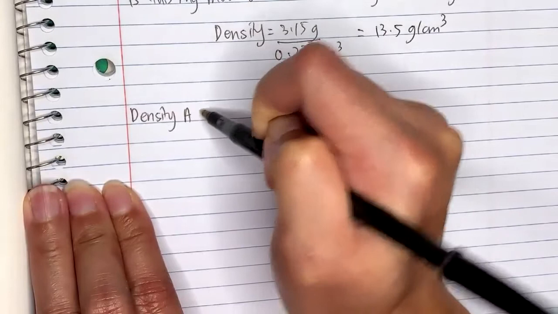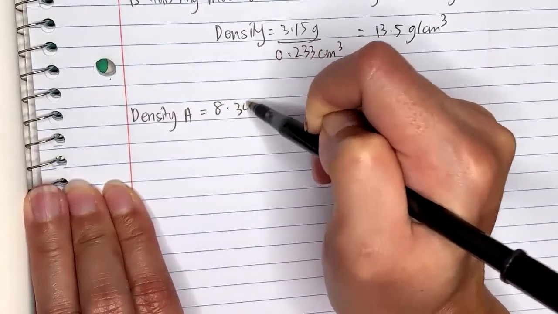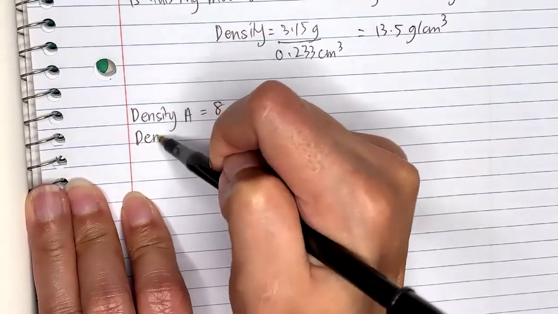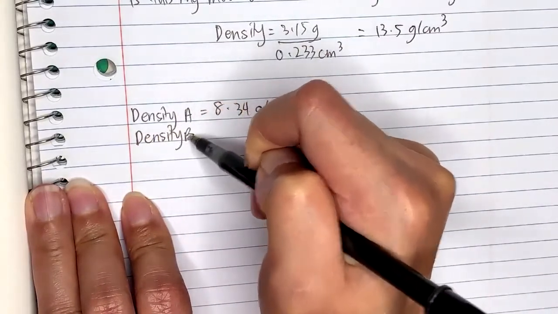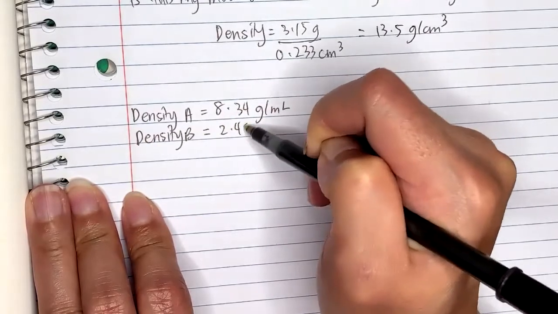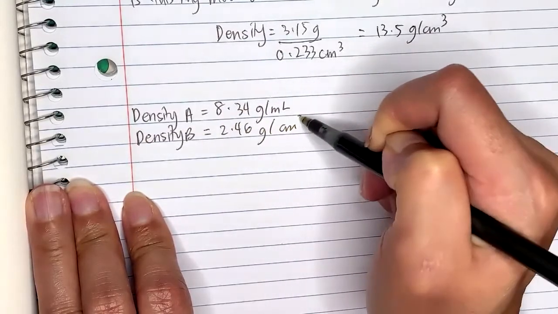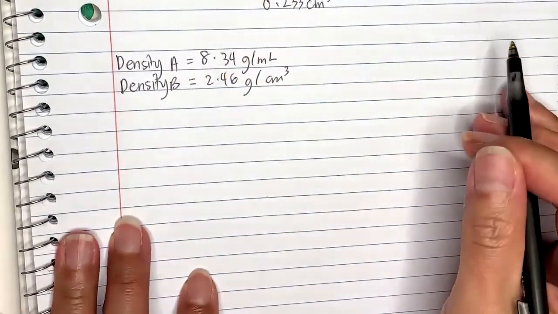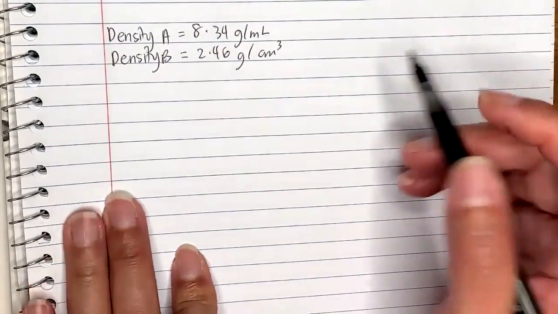Density of A is 8.34 grams per milliliter. And then I have B, density of B is 2.46 grams per centimeter cubed. And it says, what? The question is a little long, so I'm going to write it out and we'll read through it together, okay?